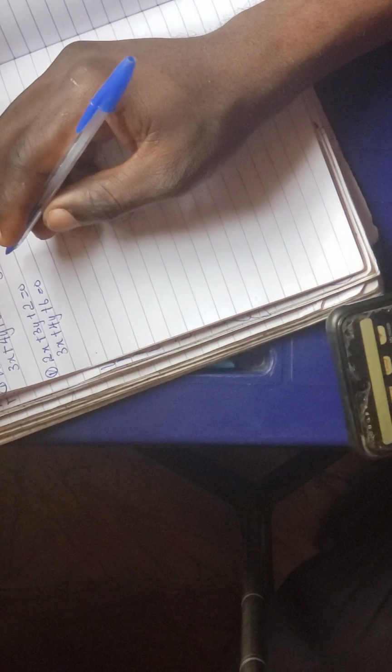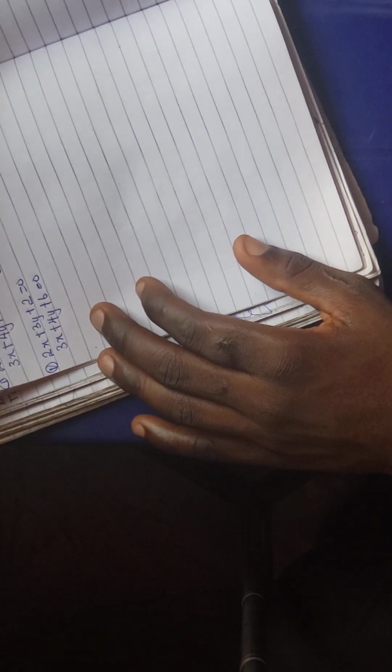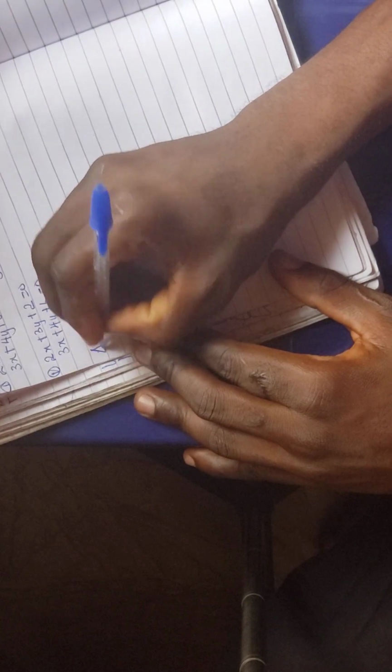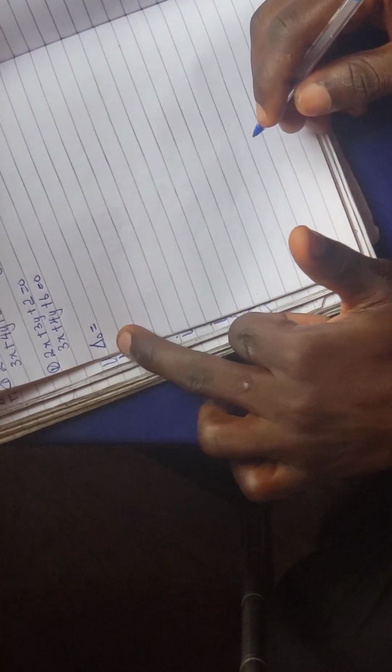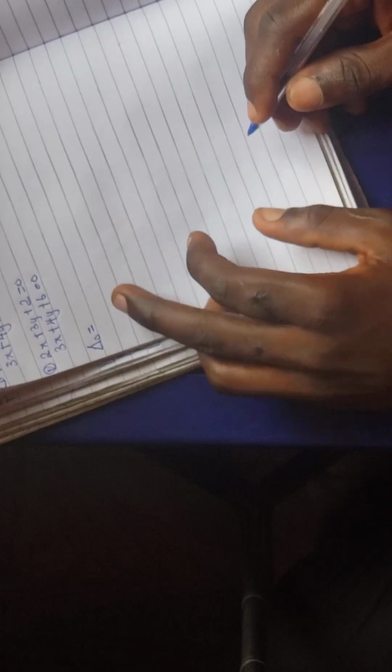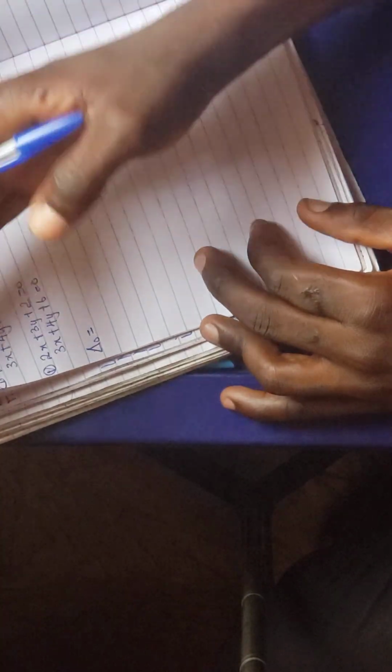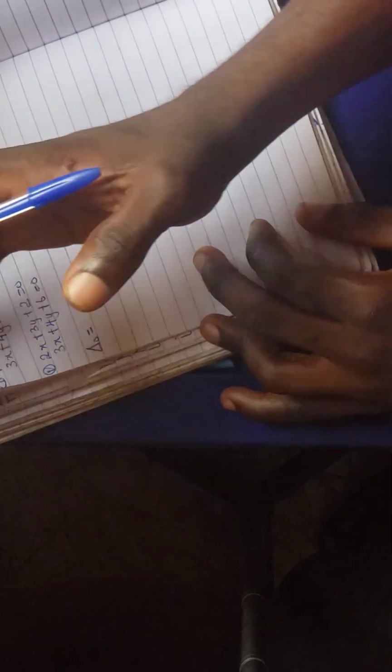The next thing to do is to go into the real work. And what is the real work here? We are going to find the determinant of delta 0. Delta 0 is not dealing with the 2 and 6, that is the constant term.